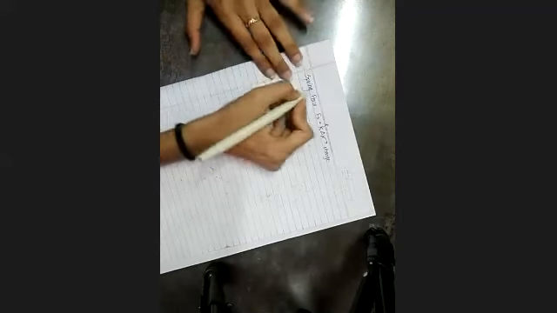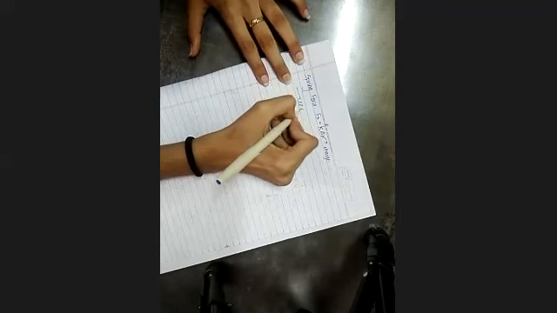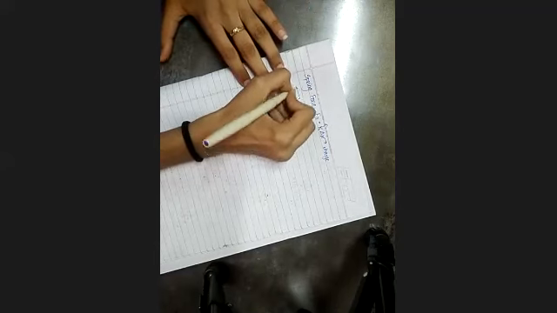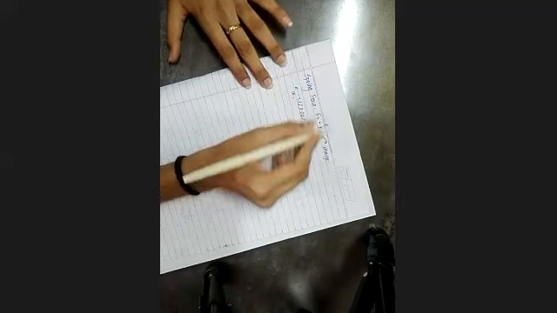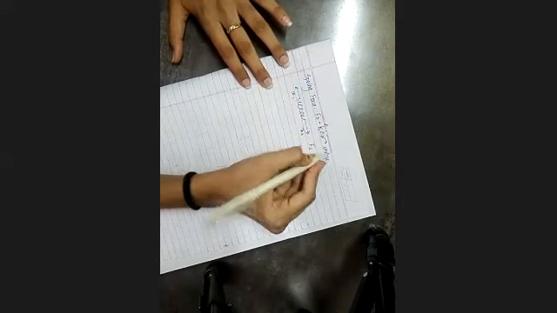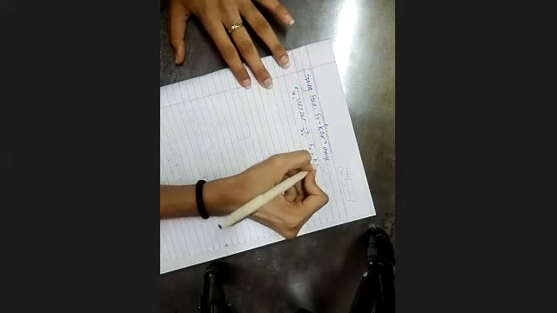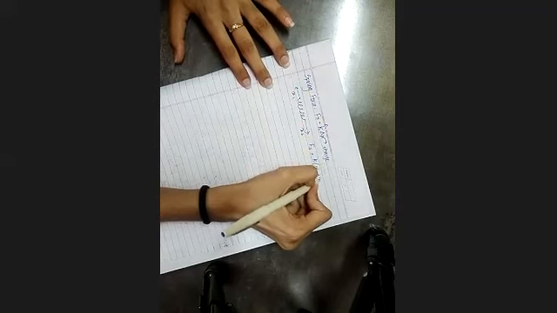If we take an example, this spring has been pulled from the sides by x1 and x2. Therefore, spring force will be K in bracket x1 plus x2.